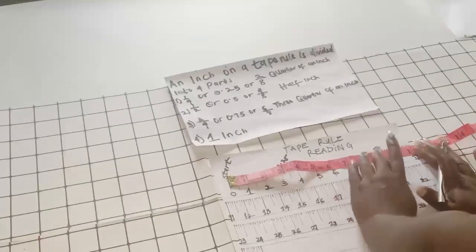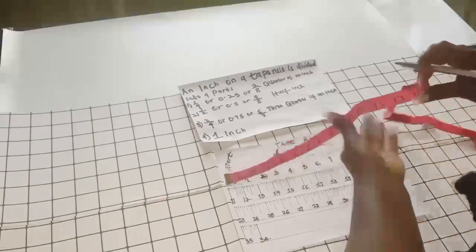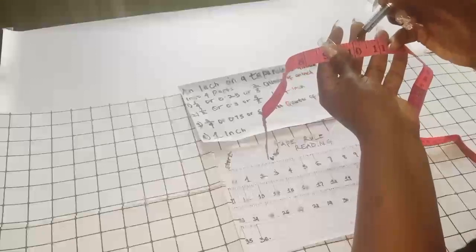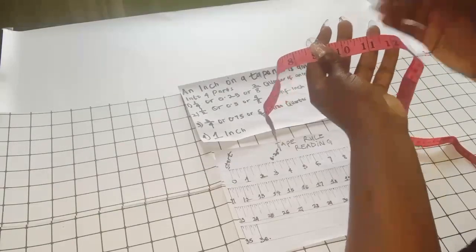Then the 3/4 of an inch is, remember we said there are 8 parts, so you do the same thing. So this is the 10th. This is 1, 2, 3, 4, 5, 6. So this is the 6th line. And you know you can break 6/8 further.